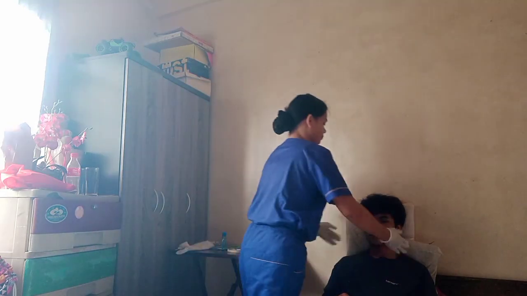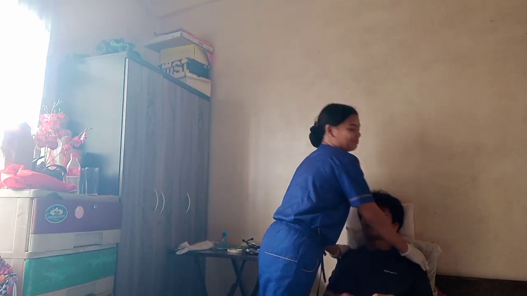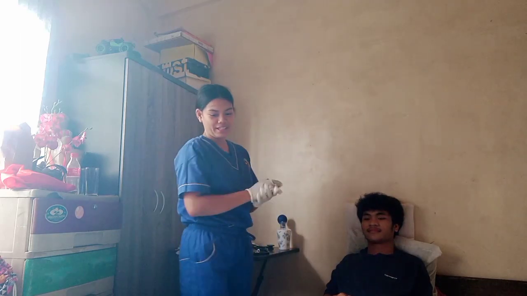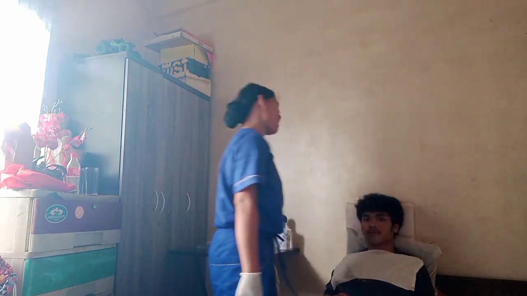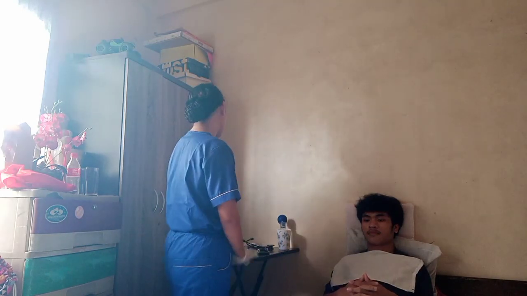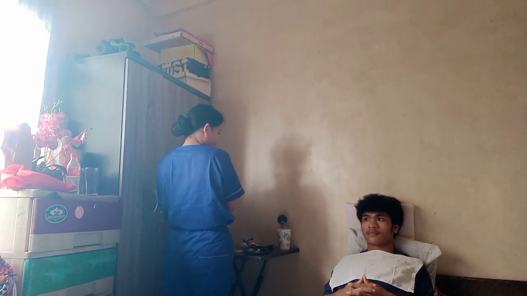And after that, prepare all the equipment and position the client. Then after that, place a towel on the client's chest. Then after that, select the appropriate size of the insertion tube.